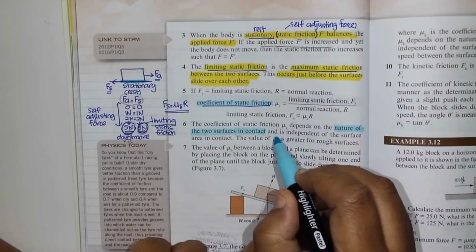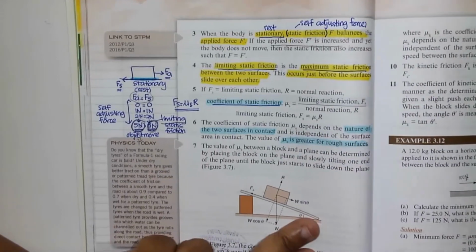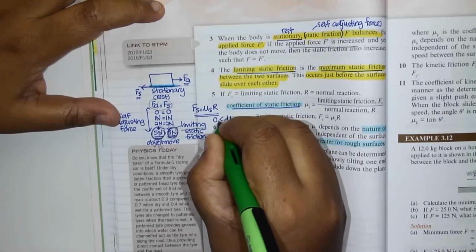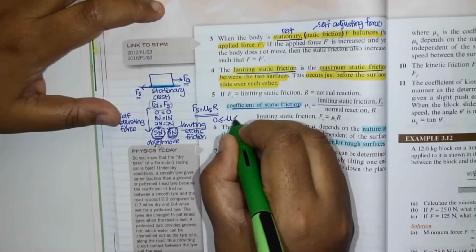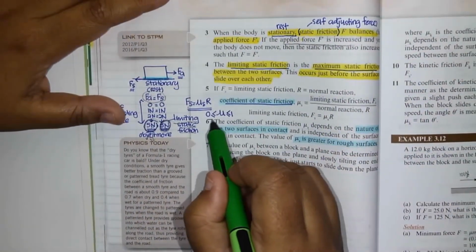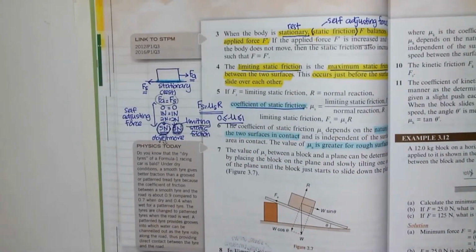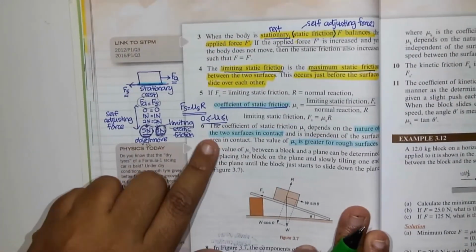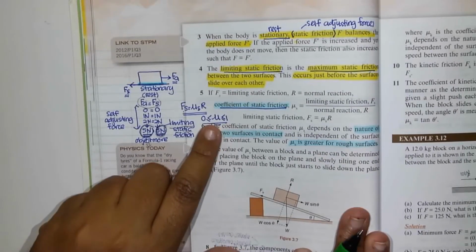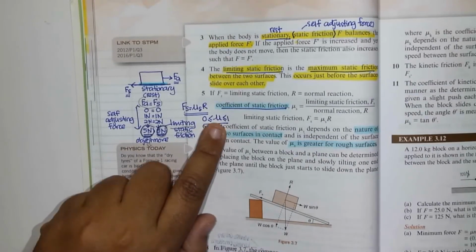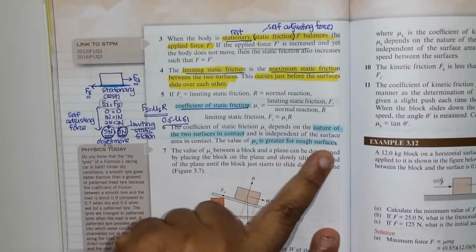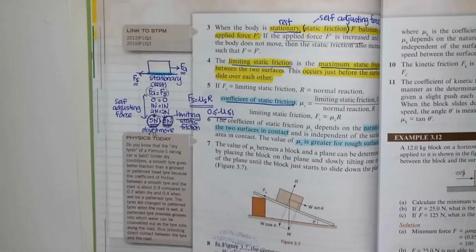The value of mu s is greater for rough surfaces, and usually the value of mu will be greater than or equal to 0 and lesser than or equal to 1. So this is the range. There's an experiment we have to do in Form 6 where you find the range for mu. The minimum value of mu is 0 and the maximum value of mu is 1. So the value of mu is greater for rough surfaces.